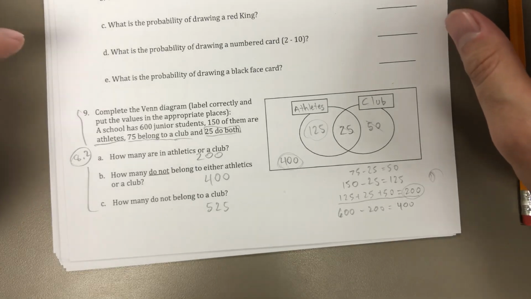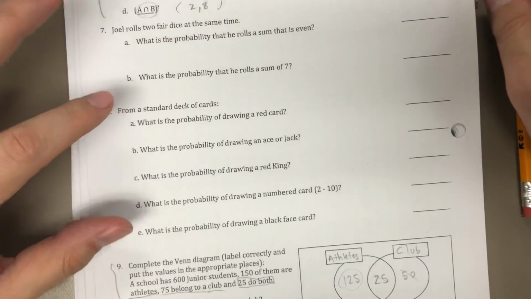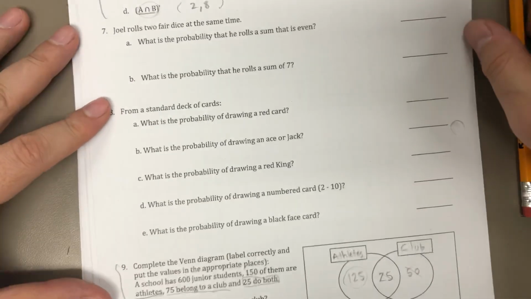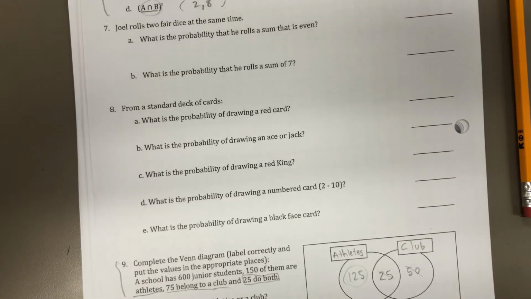All right, that's it for this video. On to the last part, which is going to go over probability, which goes real fast, and that's 8.3. Okay, on to the next one.